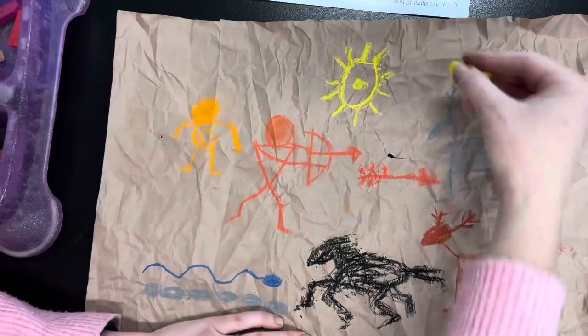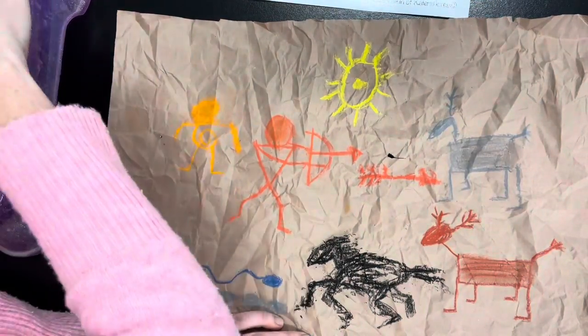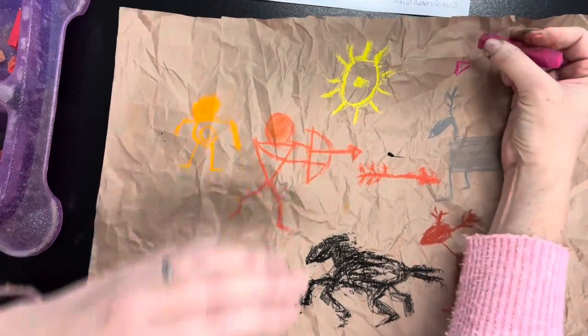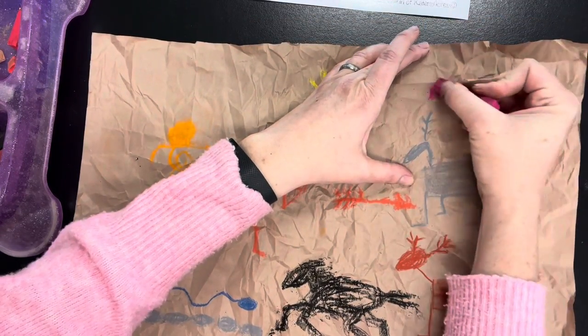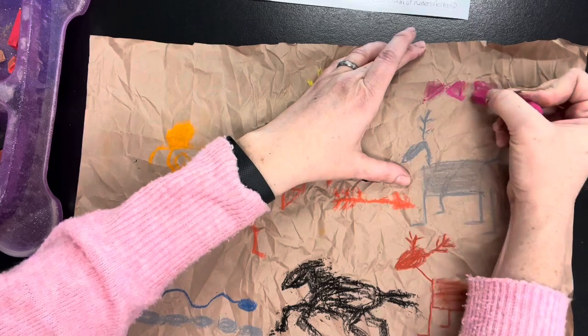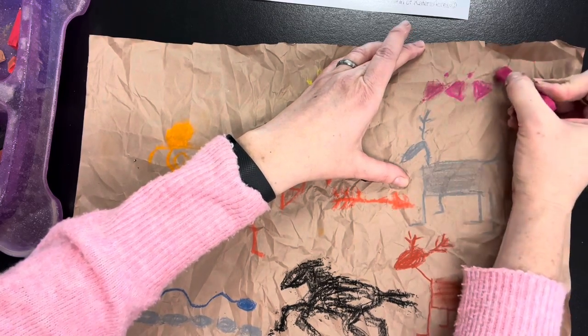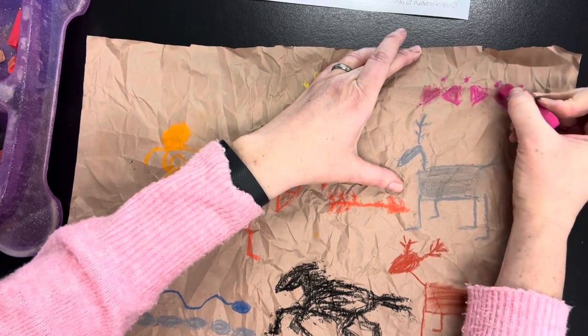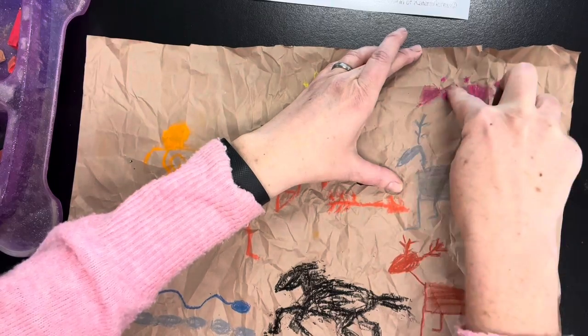Keep adding different images around your picture, as many as you want. I'm adding triangles from the sheet that I'm giving you. They remind me of little animal footprints, but it can be any kind of images you want to add to tell a story inspired by cave paintings.